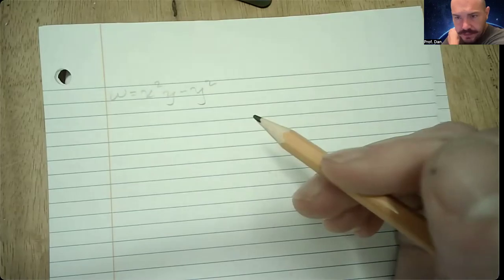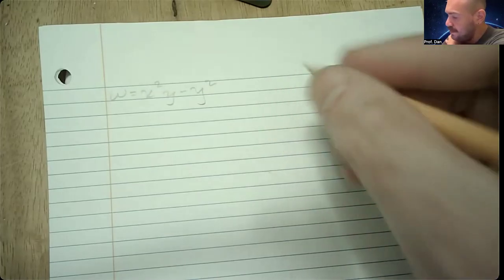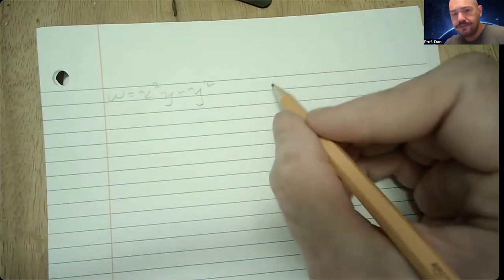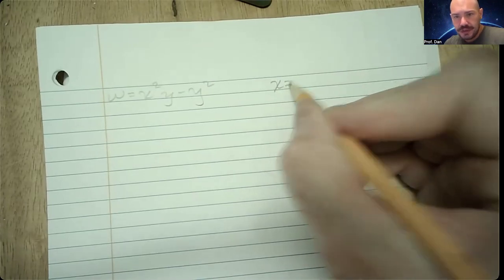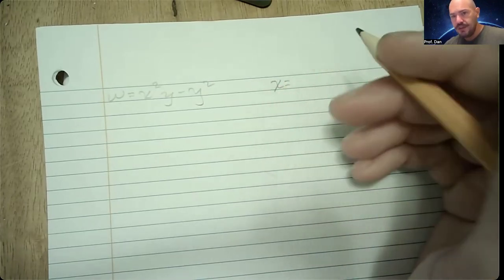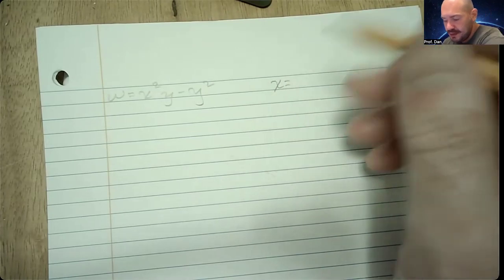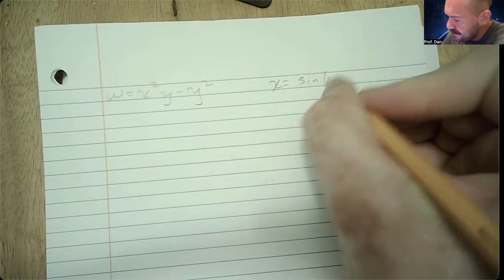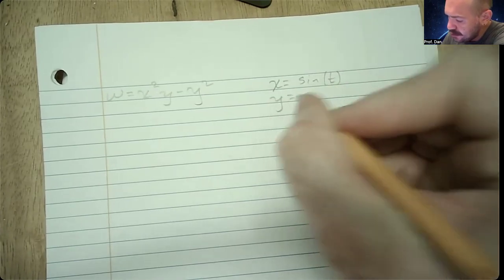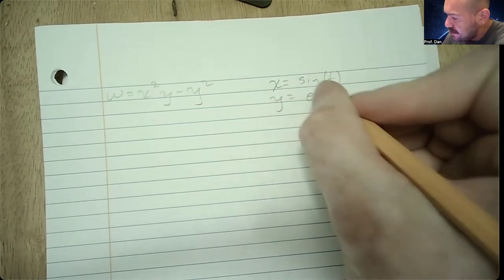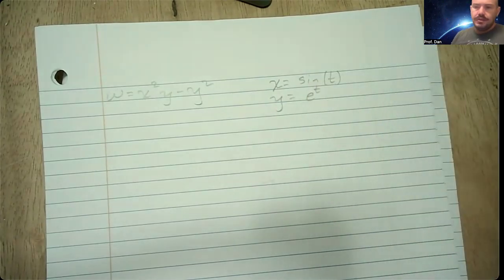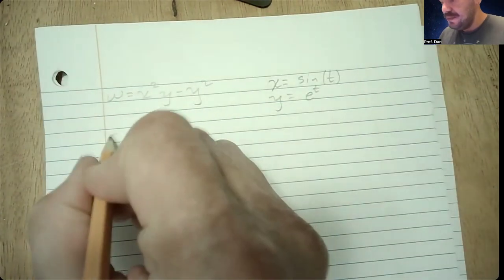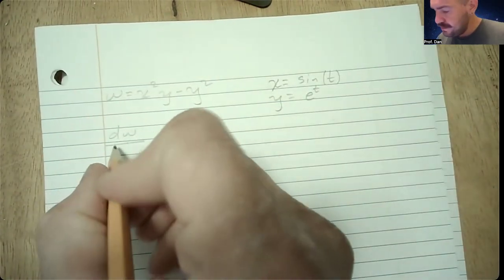But this time we're told that x and y are functions of another variable t. So in the example, x is equal to sine of t and y is equal to e to the t, and we want to figure out what dw dt is.